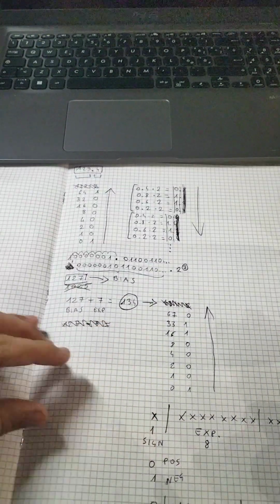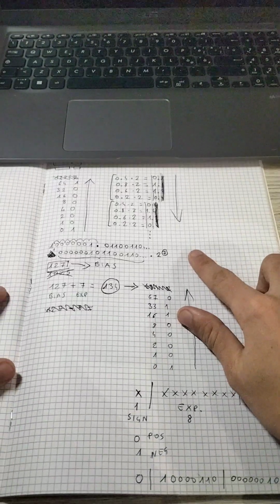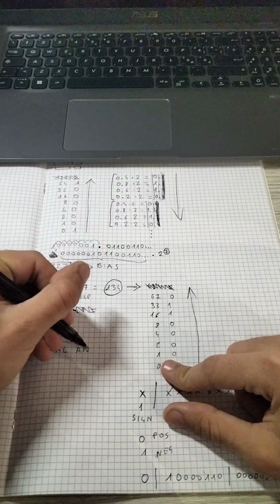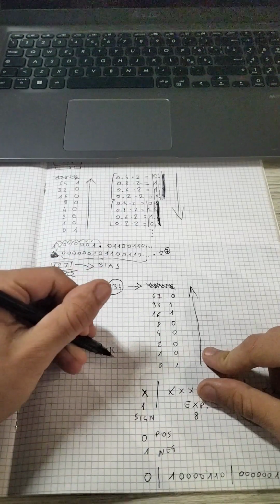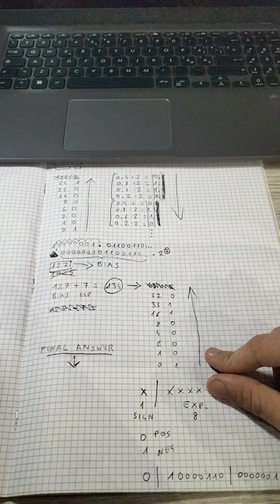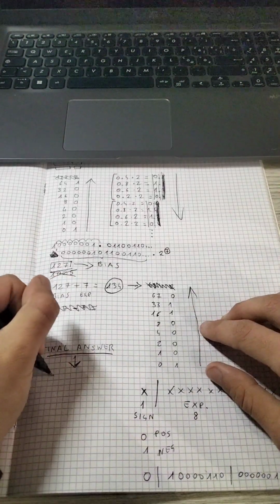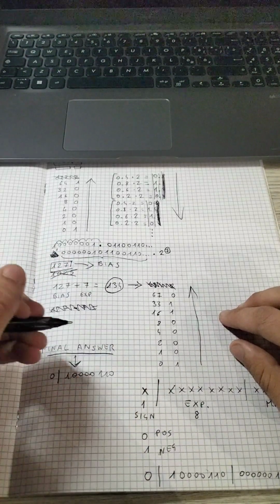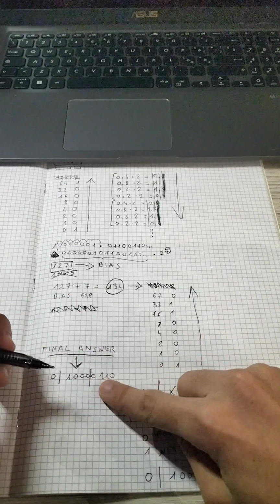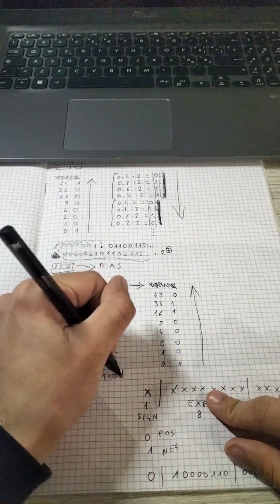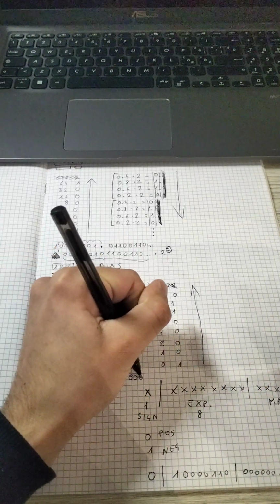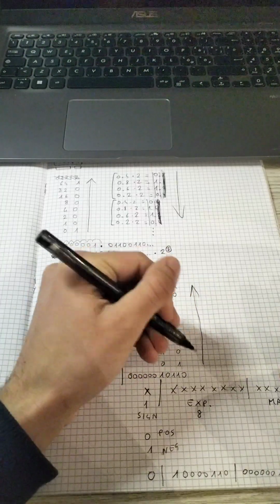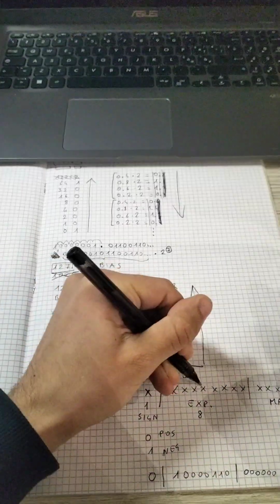So let's write our final answer together. I'm going to write it right here. So this is going to be our final answer, the conversion, call it whatever. We're going to write it down here. So our final answer is 0 as the sign bit. Then 1, 0, 0, 0, 0, 1, 1, 0. I'm going to divide it because it's actually 4 plus 4, 8 bits. And then the mantissa, which is 0 repeated 6 times. Then 1 and then 0, 1, 1, 0. This is our final answer.